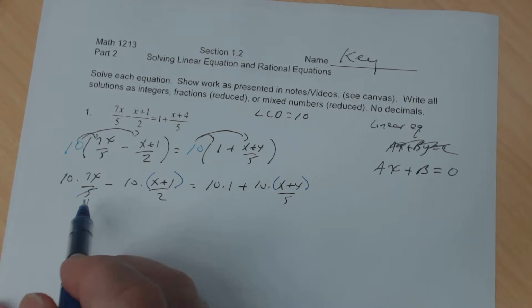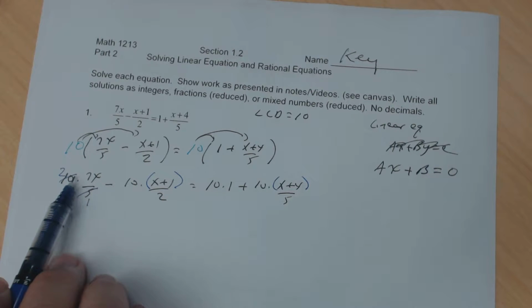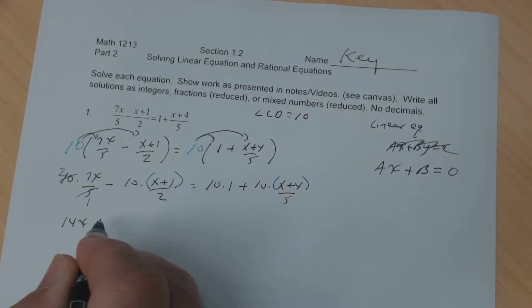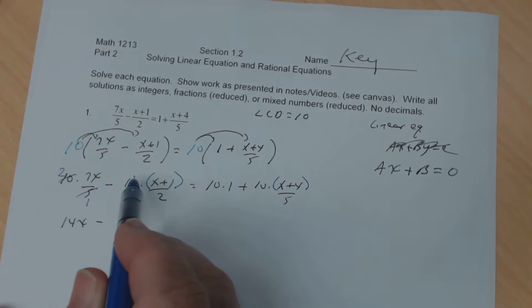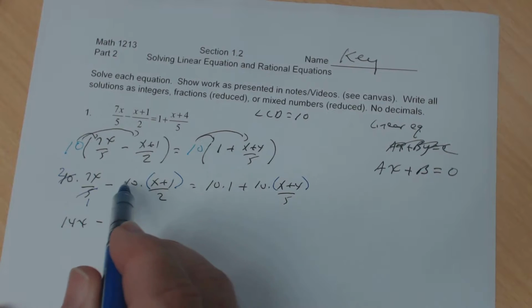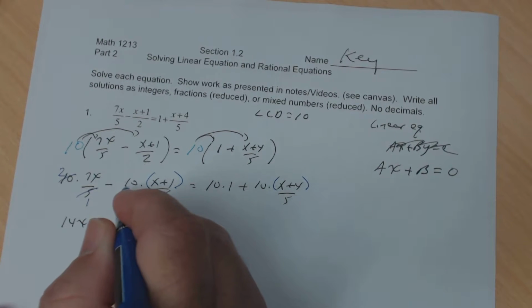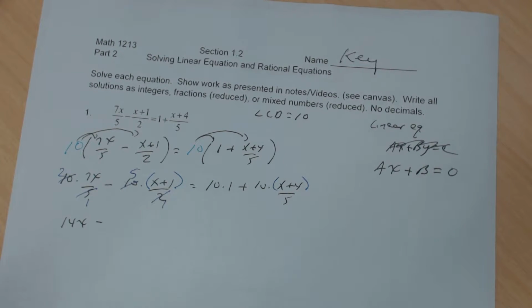Because 5 divided by 5 is 1, 5 divided into 10 is 2, and then 7 times 2 times 7x is 14x. Minus. Well, let's not put the minus just yet. Let's think about this. Here I'm going to reduce first. So 2 into 2 is 1, 2 into 10 is 5.